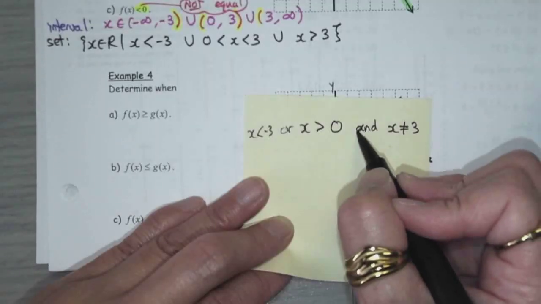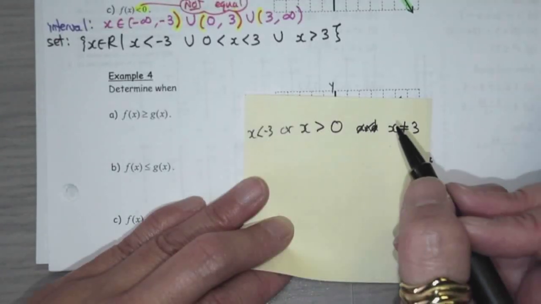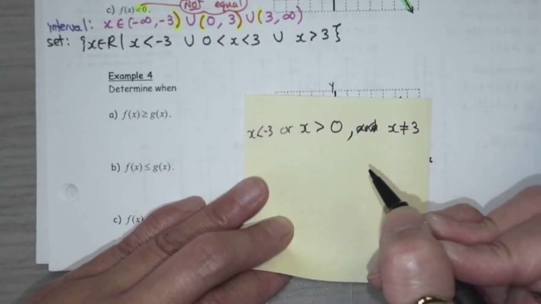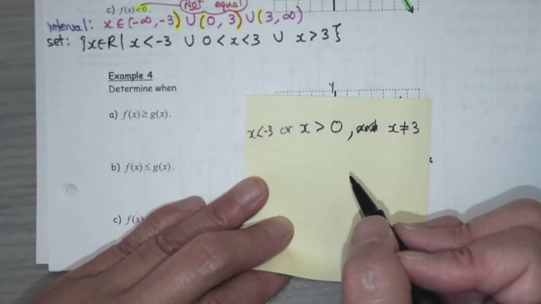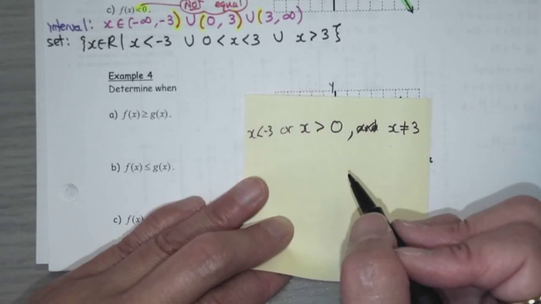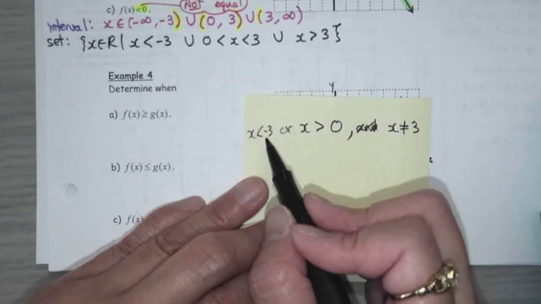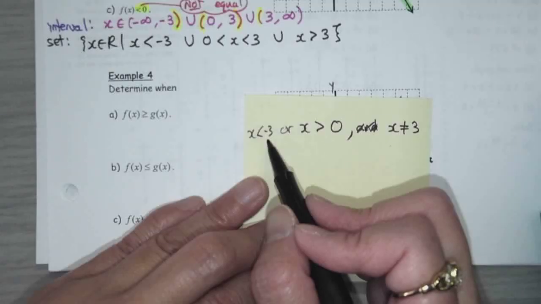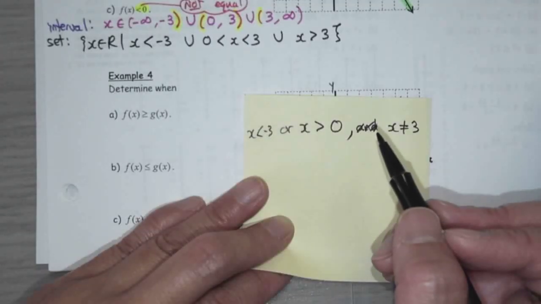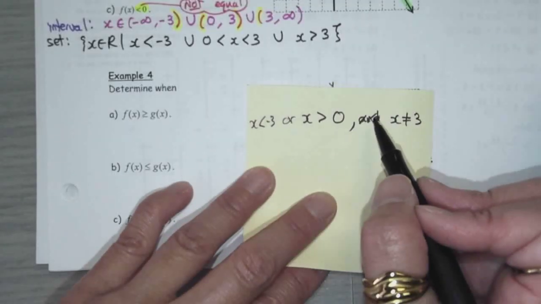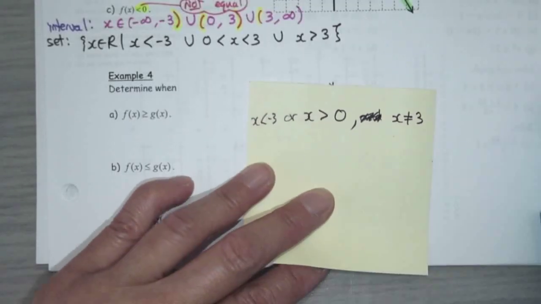I'm wondering if it should be a comma, because "and" means at the same time. So I'm thinking comma, x cannot equal, right? And is not. No, it is, because it's greater than 0 and at the same time not equal to 3. Could you use brackets? Well, brackets? Isn't that a separate thing? The "or" like separates it?